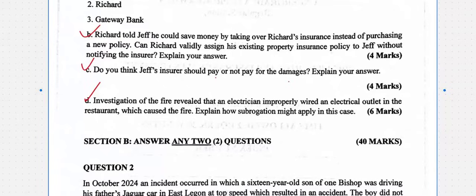Explain how subrogation might apply in this case. 6 marks. So when it says subrogation, what must come to your mind? There's a negligent third party. There's a first party. There's a second party. There's a negligent third party. So subrogation is the legal principle in which the insurer makes a claim on the negligent third party for payment of losses caused by the negligent third party against the insured.